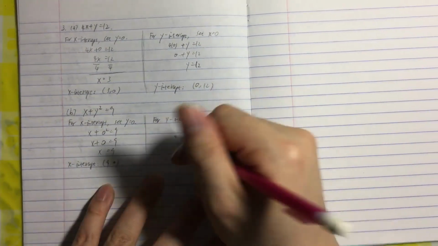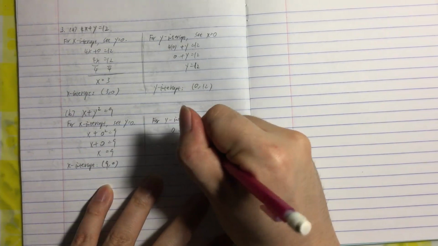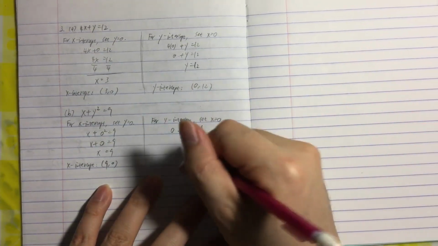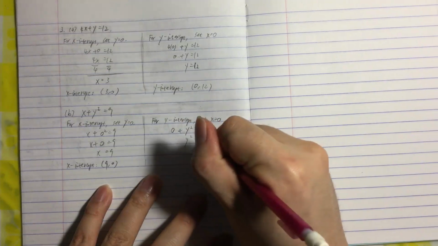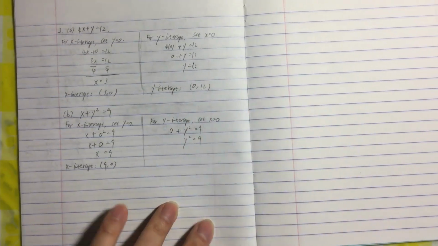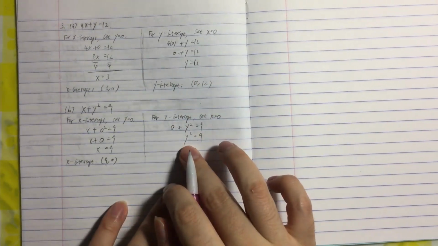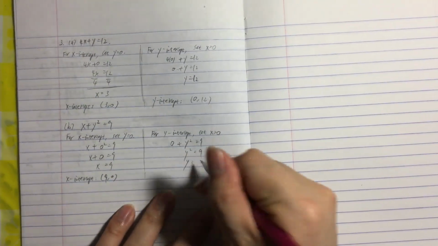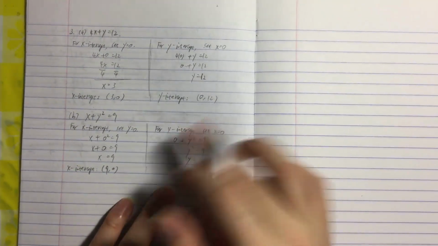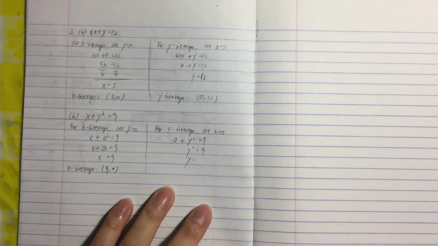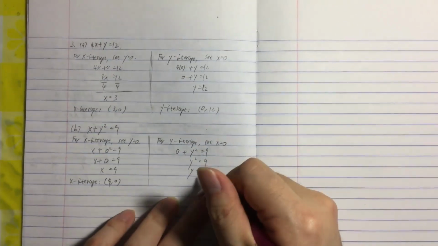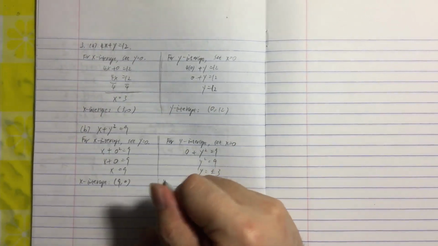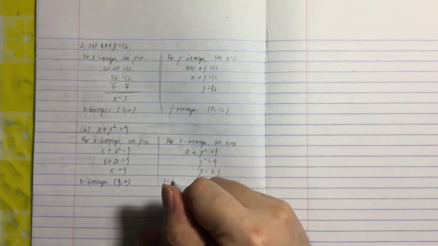If I plug in 0 for x, I get 0 plus y squared equal to 9. And we know that 0 plus y squared is y squared. If y squared is 9, then y must be either positive 3 or negative 3. There are two solutions for y, so that means there are two y-intercepts.